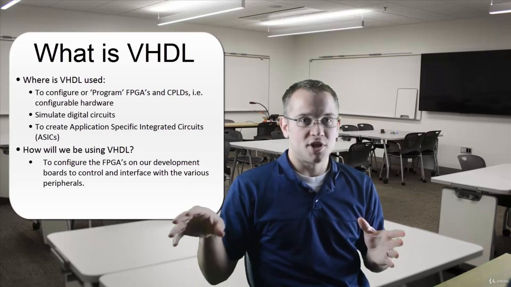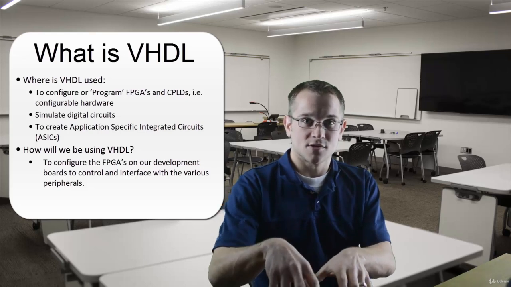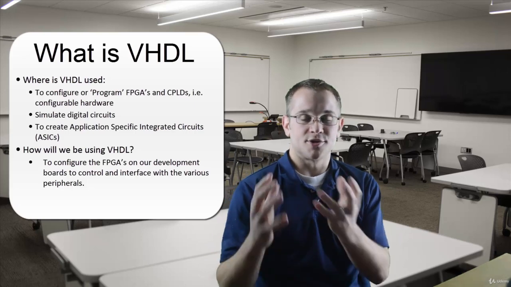We are going to use VHDL to interface these different ports to each other, and gain an understanding of how VHDL works and how we can use it on these FPGAs. The overall idea is we're using VHDL to describe a circuit inside the FPGA that'll explain how these peripherals interact with each other. And that is just a brief introduction and explanation to VHDL.